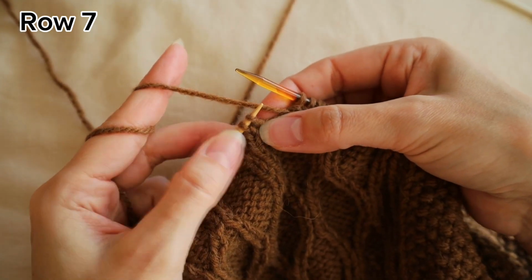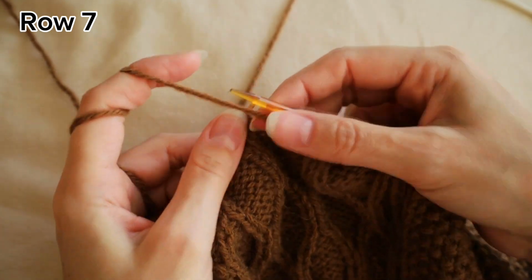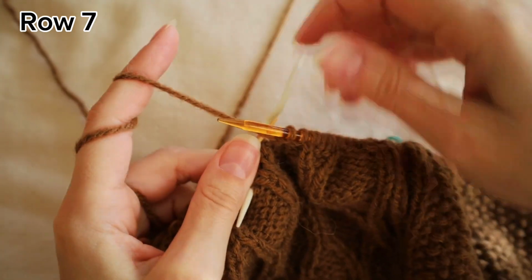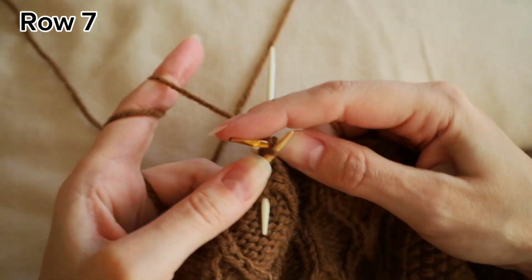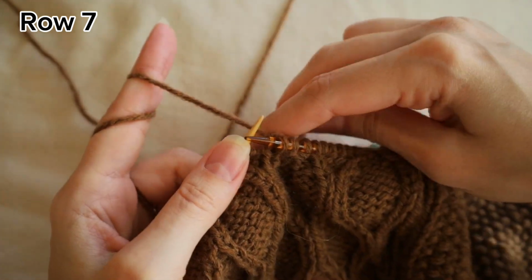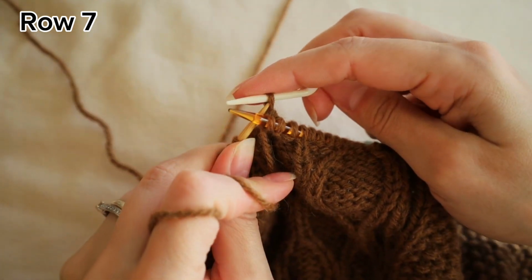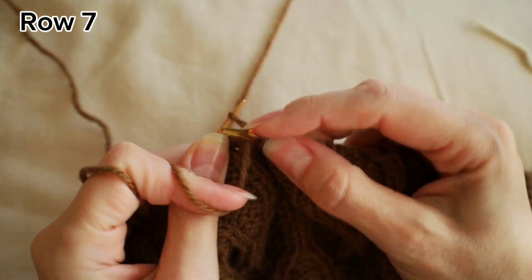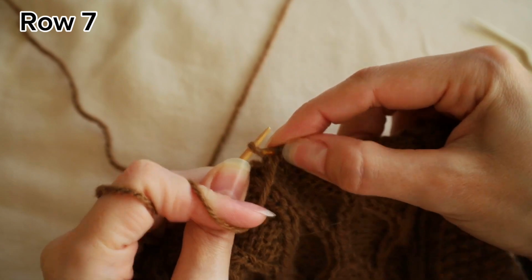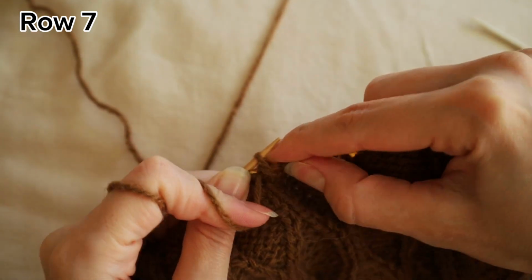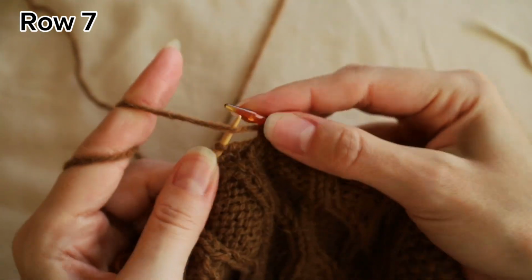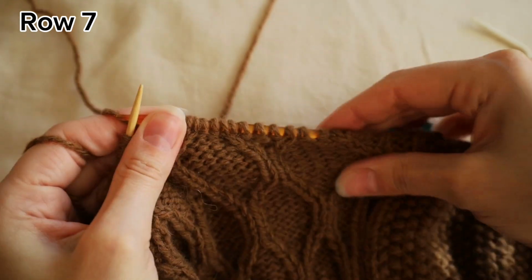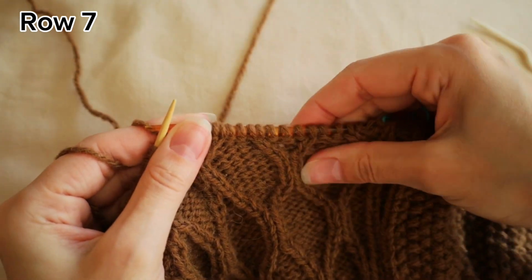Next purl stitch, move to the extra needle and leave it behind the work. Knit the next stitch and return the purl stitch to the main needle and purl it. That is the 7th stitch of the pattern, and the last stitch is a purl stitch, purl it. Repeat the pattern till the end of the row.